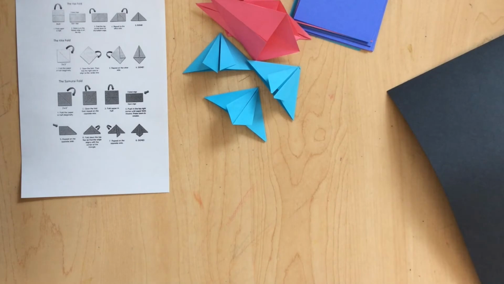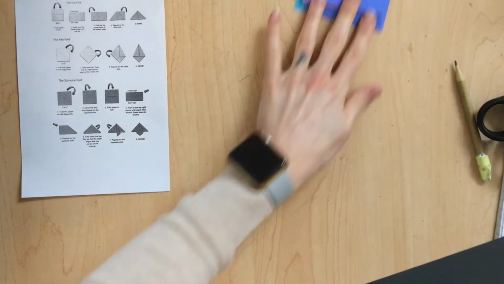Okay, next part. We're going to put these shapes that we just folded aside for just a second and grab a much larger sheet of paper that is also a square. We want this to be about 3 or 4 times larger than the little papers we were using to make our small origami folds. So my paper here is 12 inches across every single side. So my paper is 12 by 12 and my little guys were 3 by 3. So mine is 4 times larger.